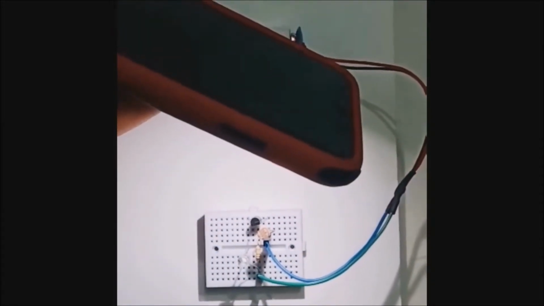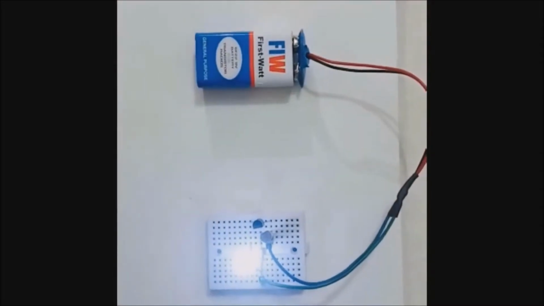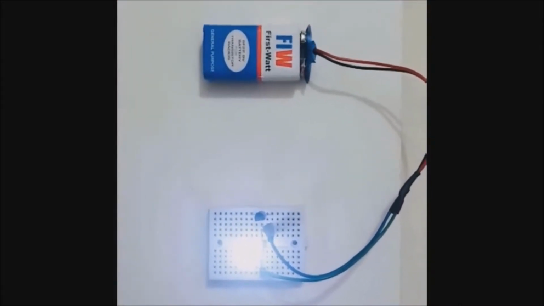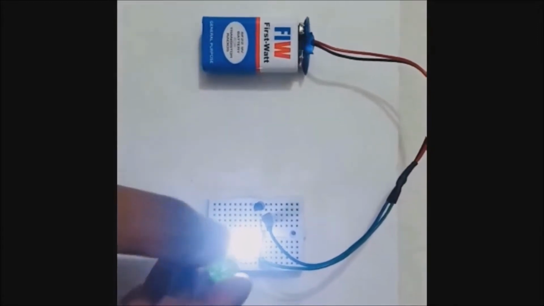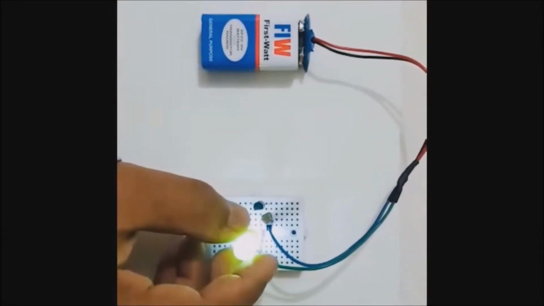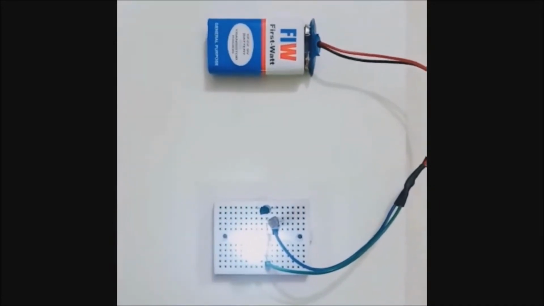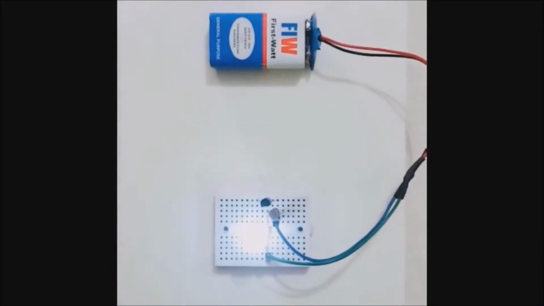Here we go. As you can clearly make out. For you to understand it better, I'm just putting a cap onto it so that you can clearly make out that the light goes off.